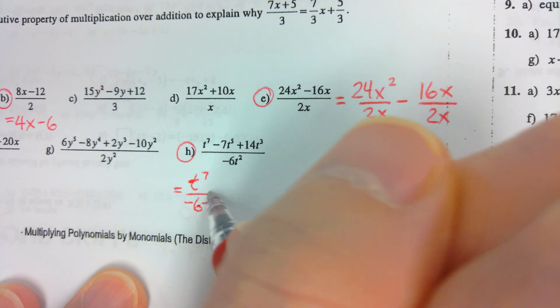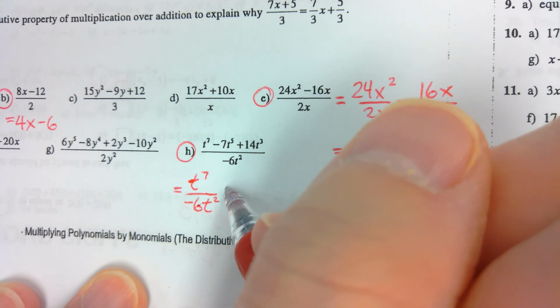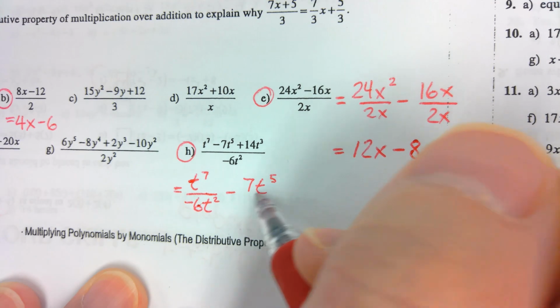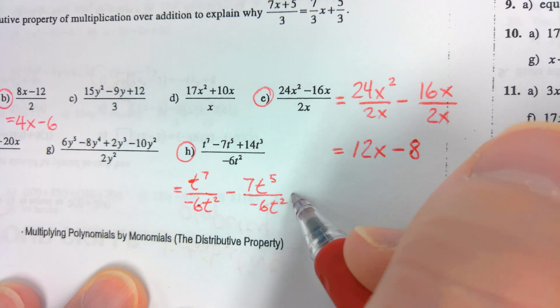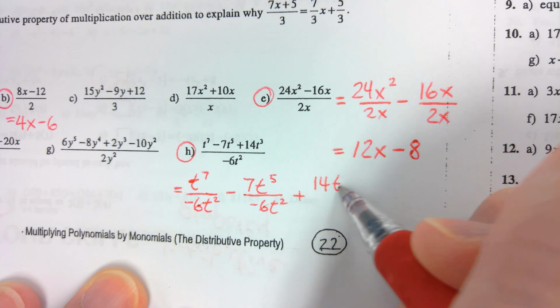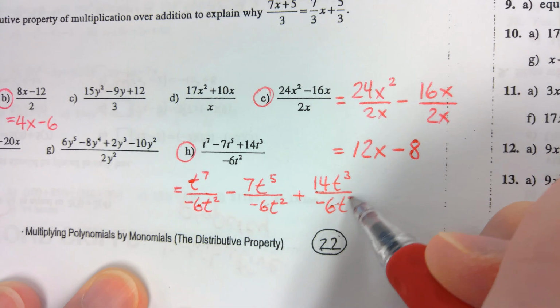I'm just going to write it out so that it's a little easier to see. So I'm dividing everything by, okay, I'm doing this. So I'm breaking it into 3 separate fractions.